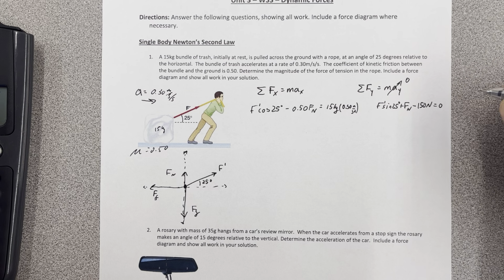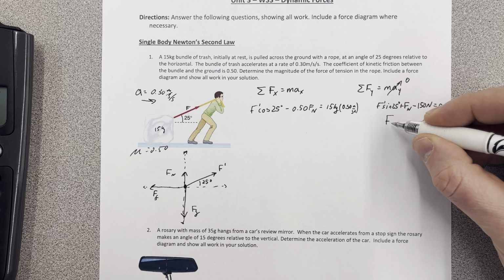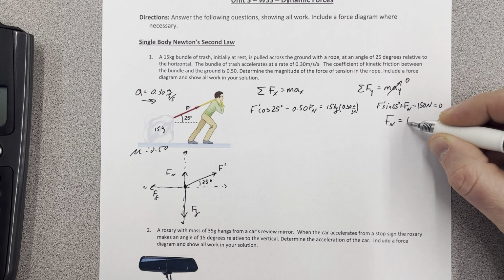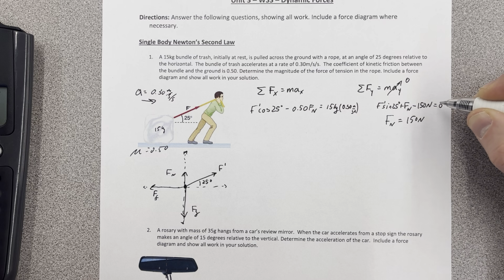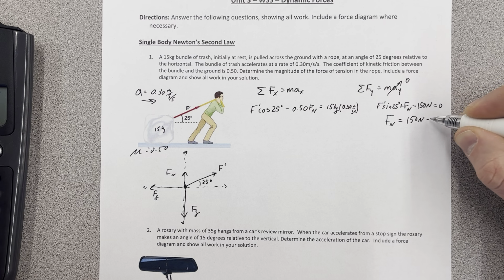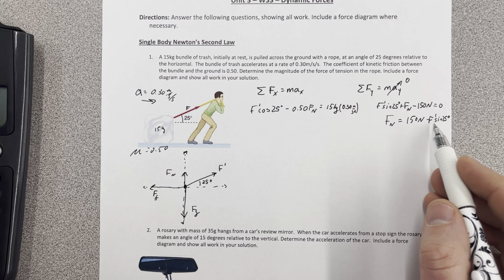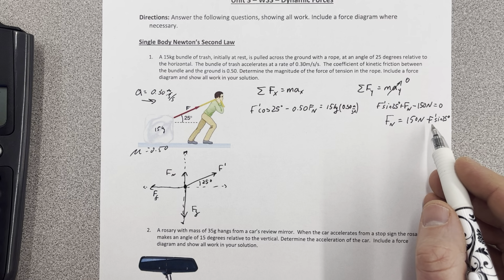Those all equal 0. So from the Y direction, we get that the normal force is equal to, bring the 150 over here, 150 newtons minus F prime times the sine of 25 degrees. So the normal force isn't simply 150, it's 150 minus the Y component of the tension.